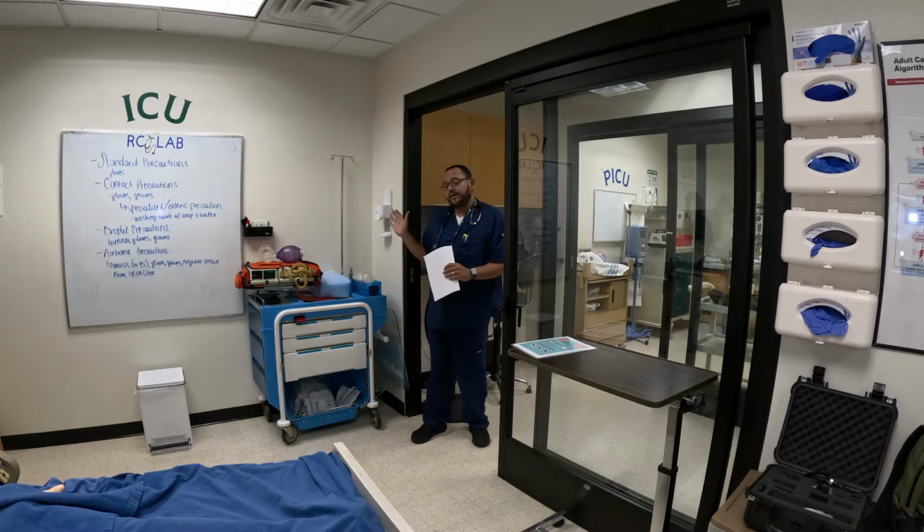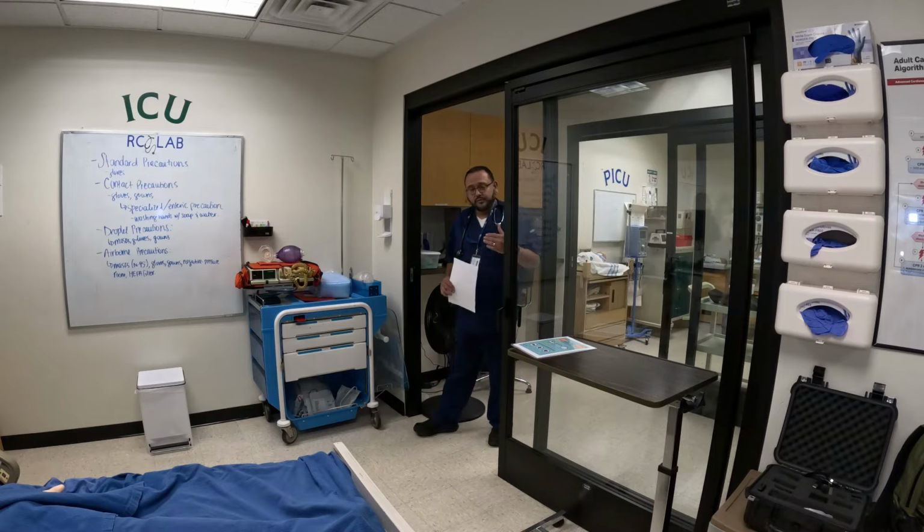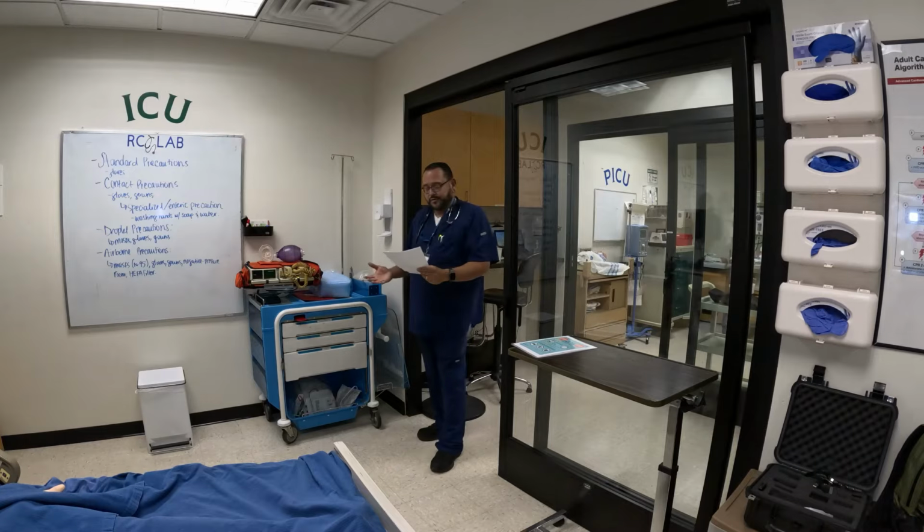Okay, so starting off, we're going to verify the physician's orders. So you always want to check your orders first, and that's kind of going to tell you what you need to do with that patient anyways. So when you're seeing what assignment you have in what area, always check your physician's orders, go to the patient's room, review the patient's chart, and then after you see what type of PPE you're going to place on, you're going to knock on the door and introduce yourself.